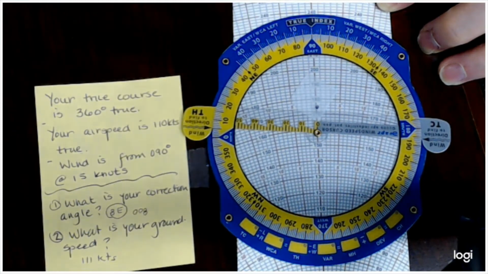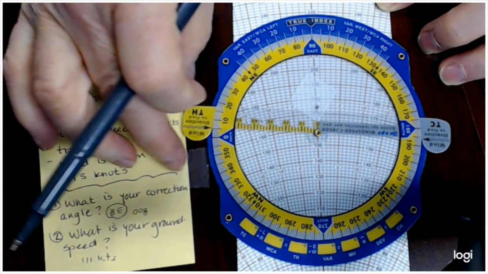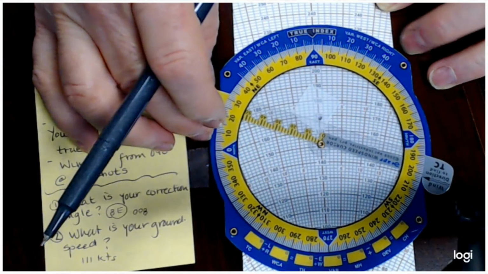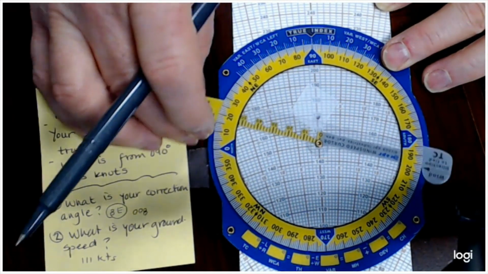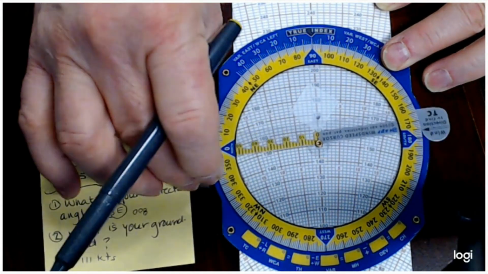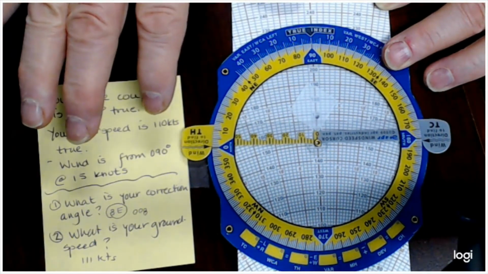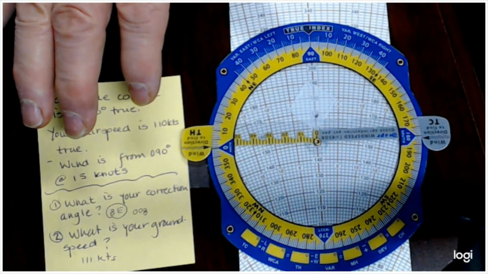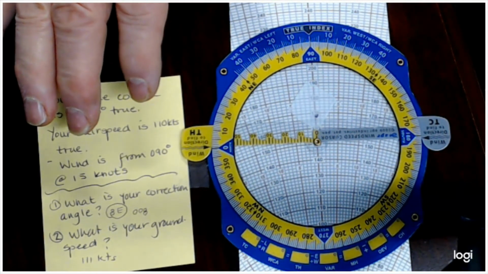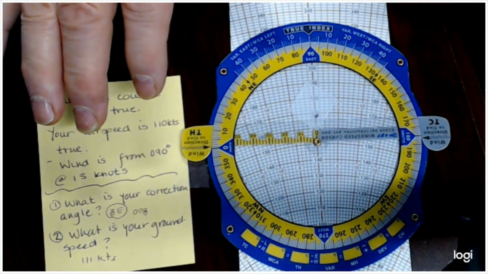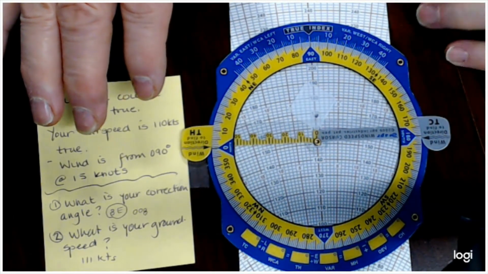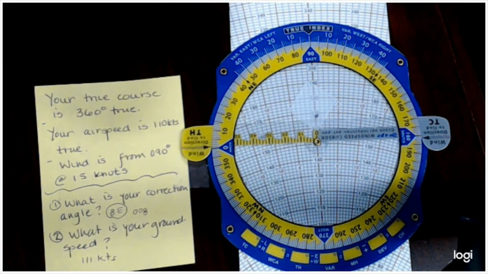Now, most E6Bs don't have this wind arm, okay? And so I'm going to show you how to do a wind correction problem without that wind arm first. Most of the videos that are attached to my notes show you how to do the wind problem without the wind bar. And so let's go ahead and do that right here.